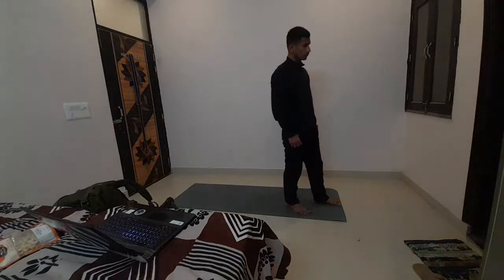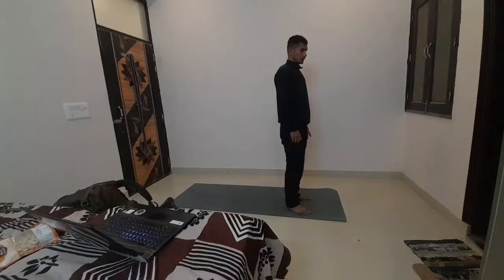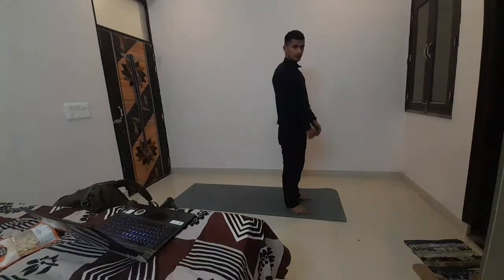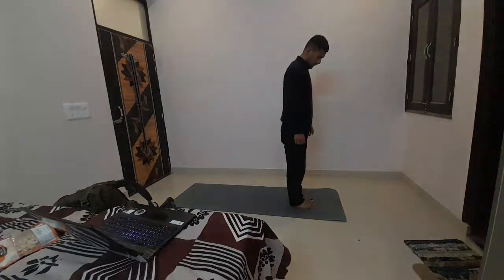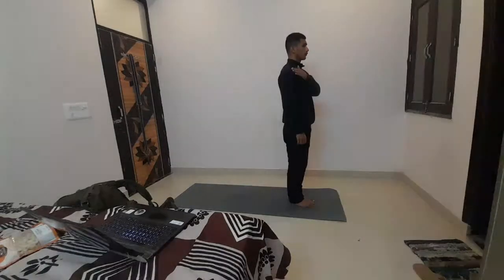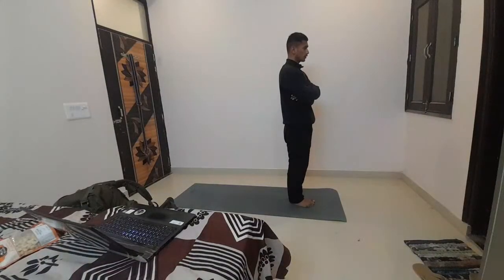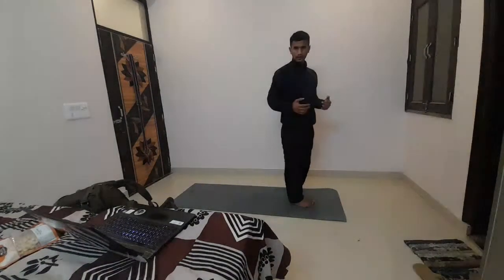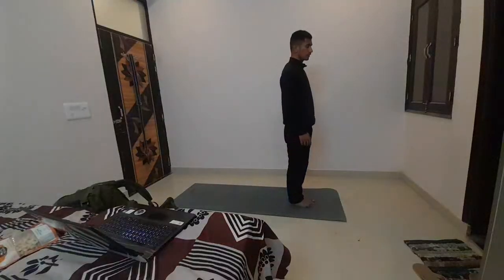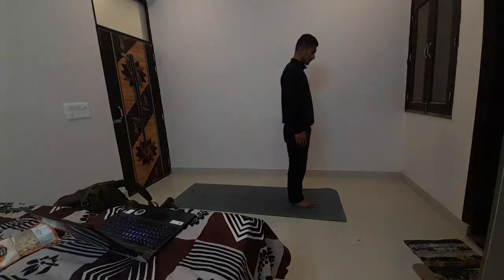Not going to do too many repetitions because I don't want to exhaust myself doing the asanas again and again. I will focus more on quality and focus more on doing things with weight. So today I am going to include this bag as much as I can.